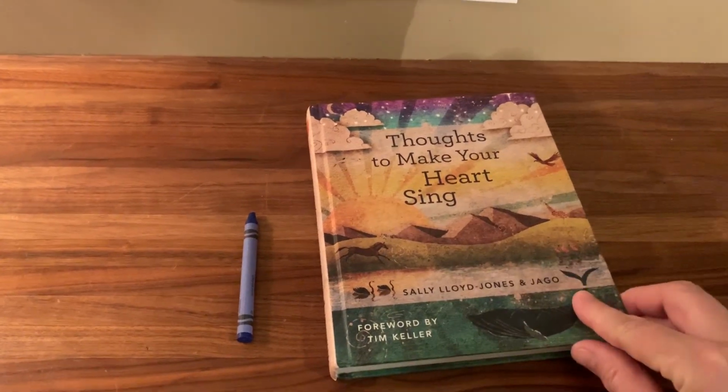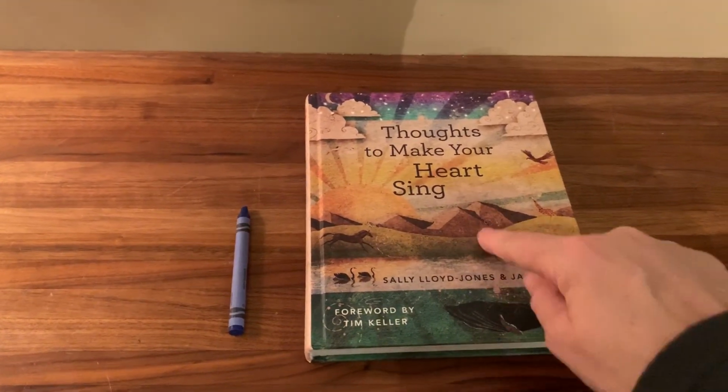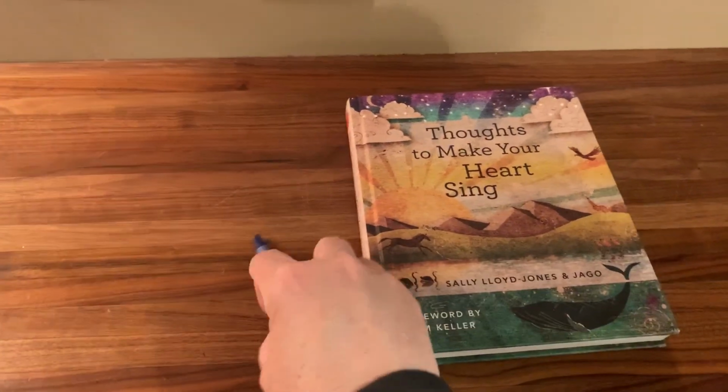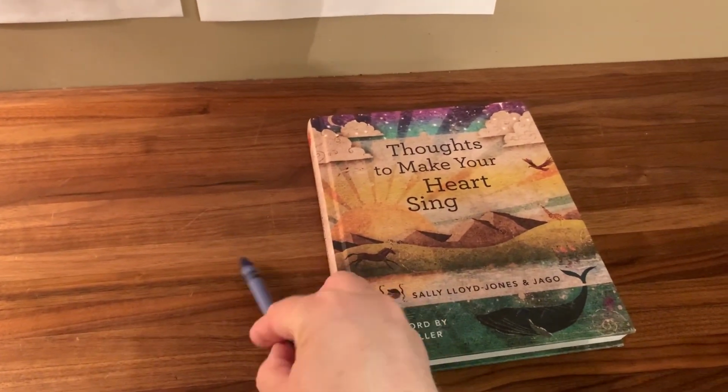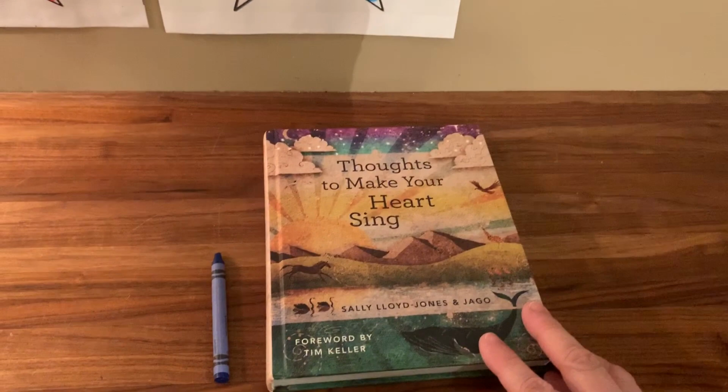For me, the heaviest object that I have is my book, and the lighter object is the crayon. And I can do this with lots of things around my house.